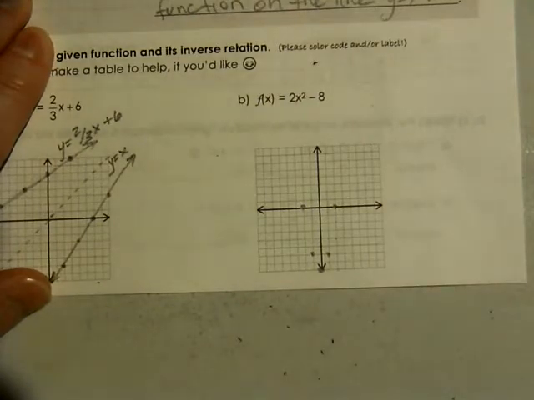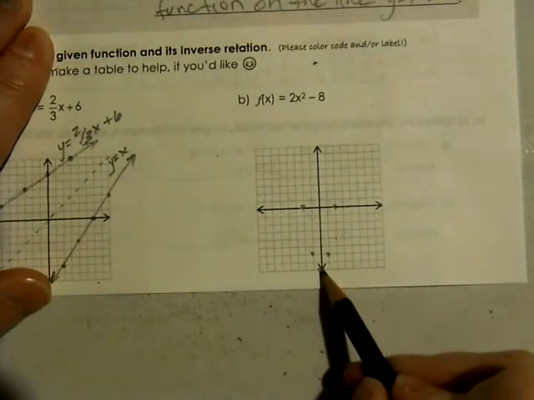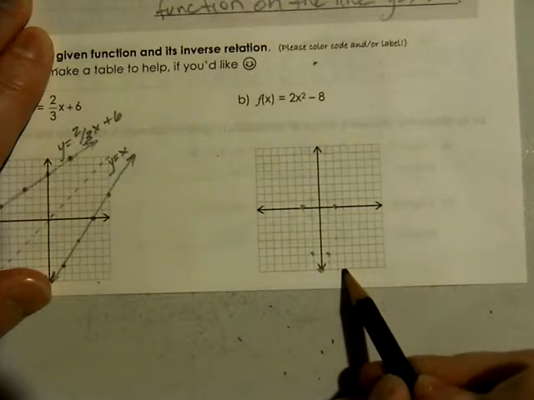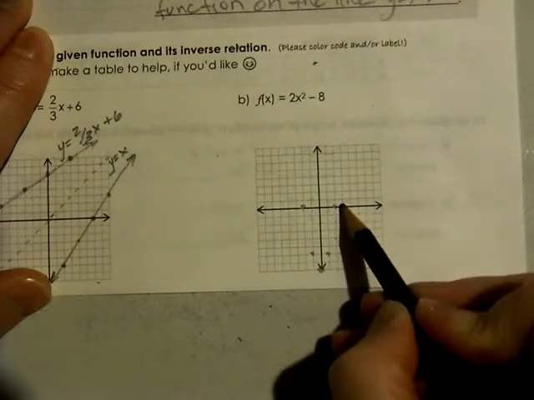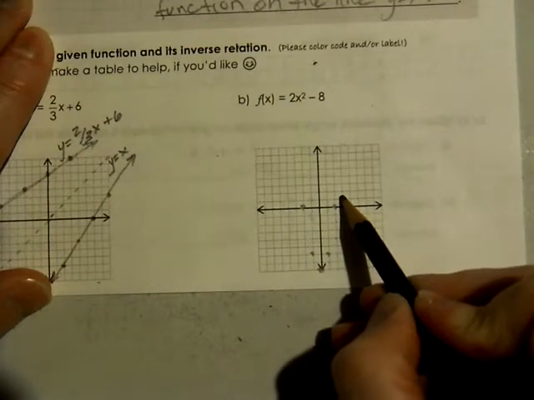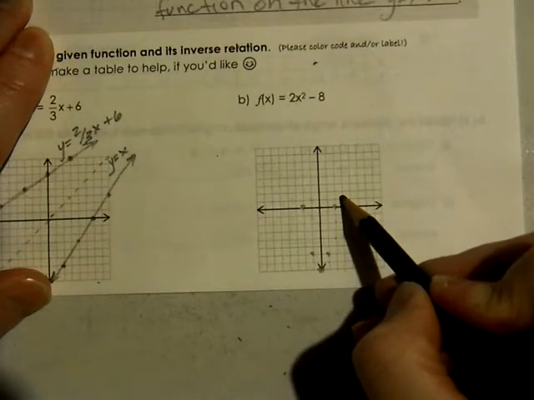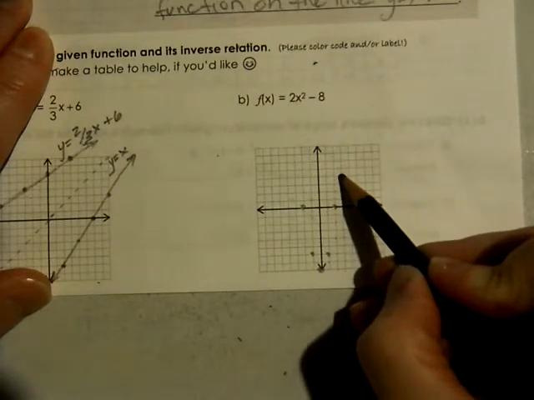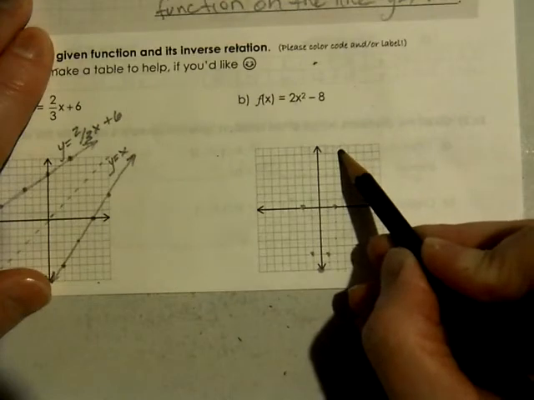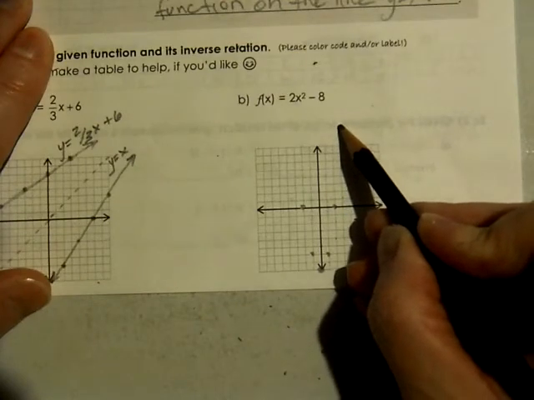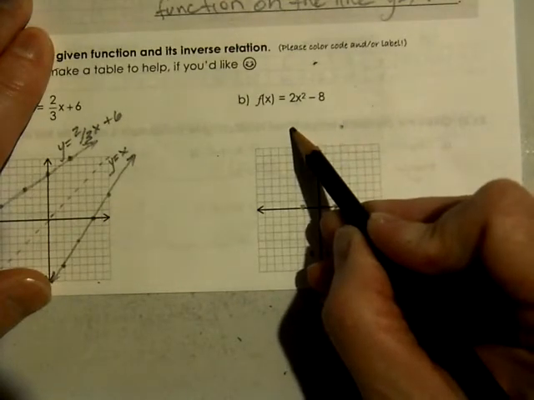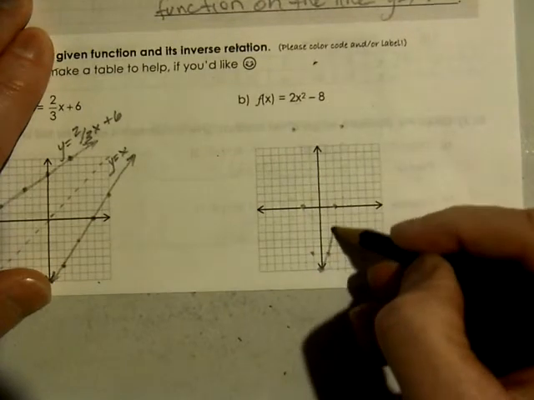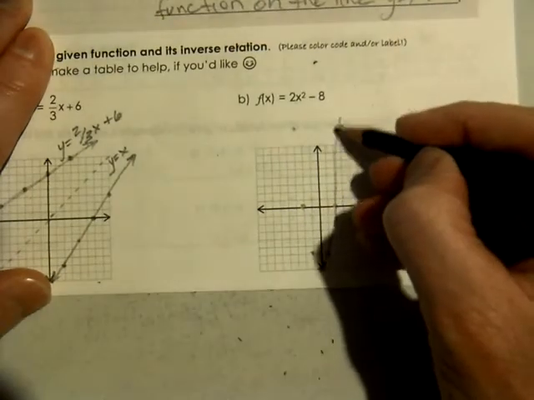And then we usually go over 3 up 9. So that's 8, 9, but we got to go up twice that amount. So we're going to go up 9 more. So there is your parabola.